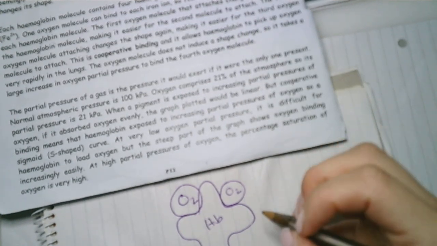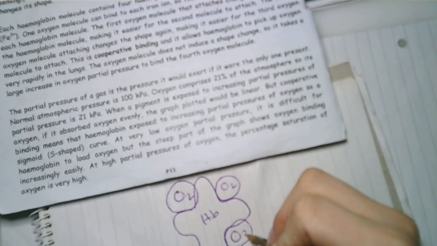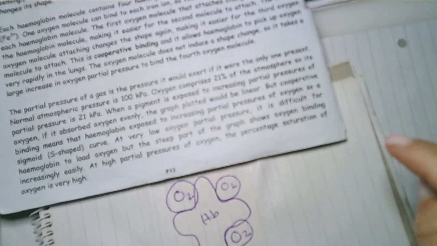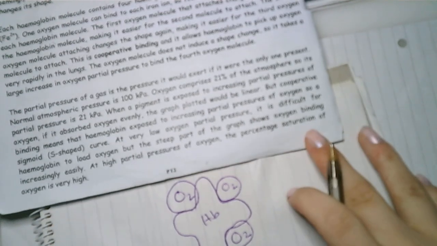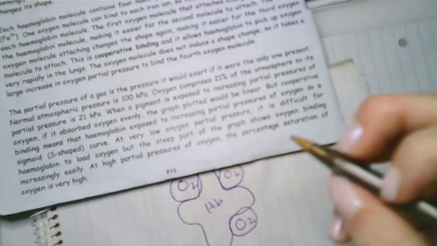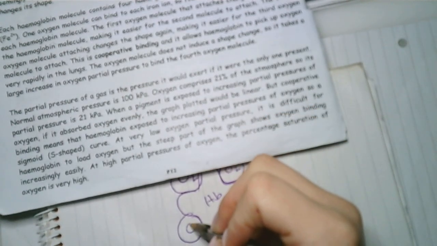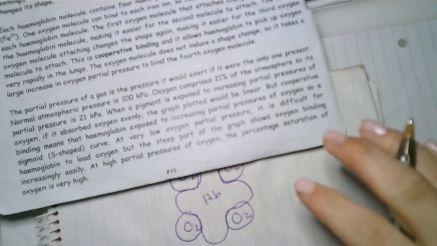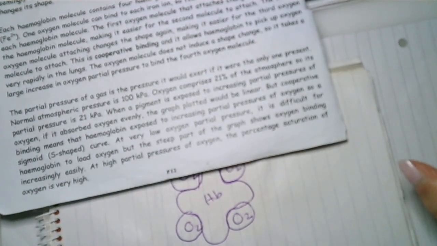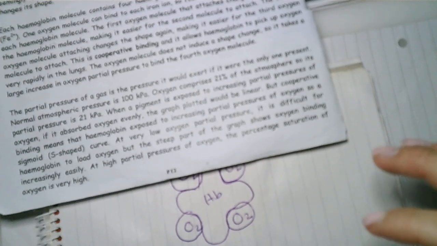The third oxygen molecule doesn't induce a shape change. The shape has already been changed, so it takes a large increase in the oxygen partial pressure to bind the fourth oxygen molecule.